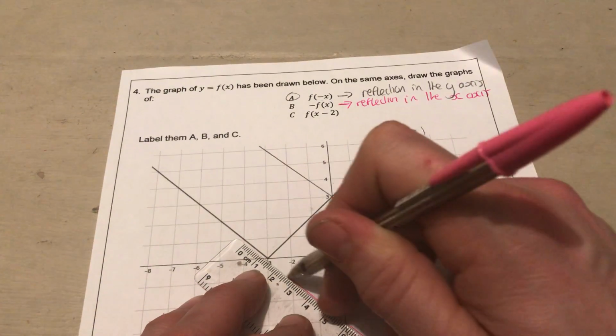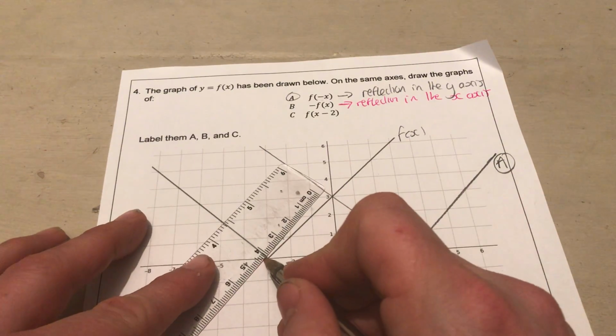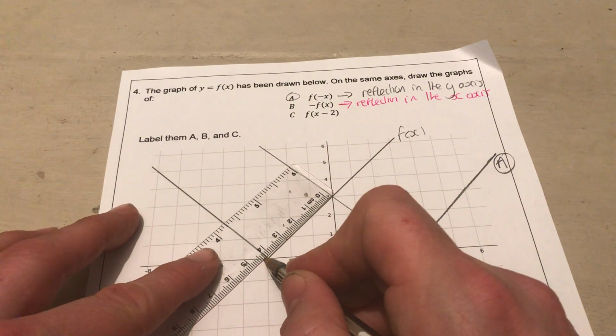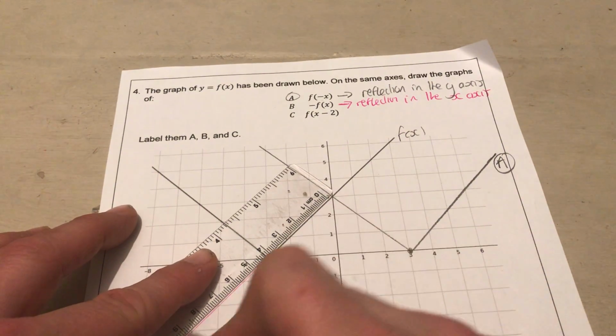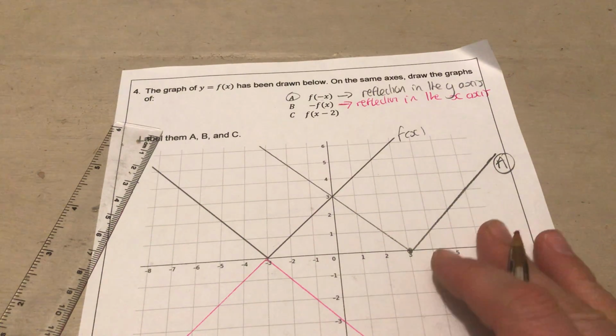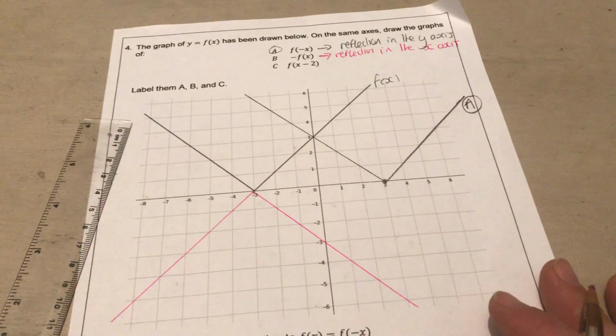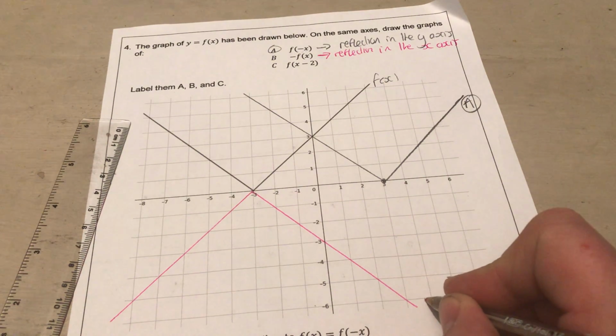Here we go. Try and do a good job of this. Just take your time when you're drawing these in the exam. You don't want to lose any marks. Make your intention clear. And if you can see that going down there, I'm going to label that as B.